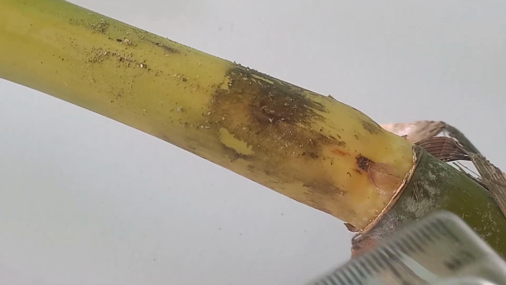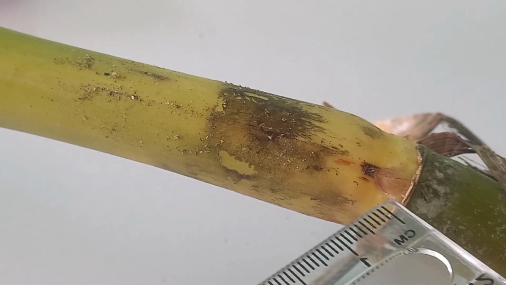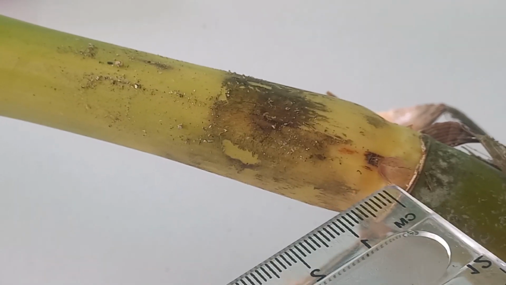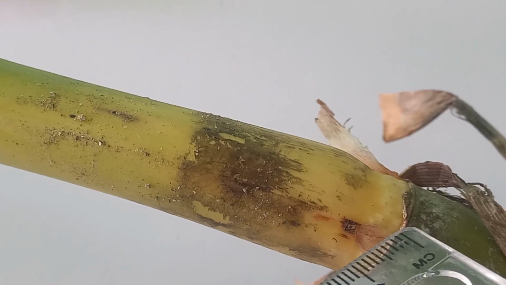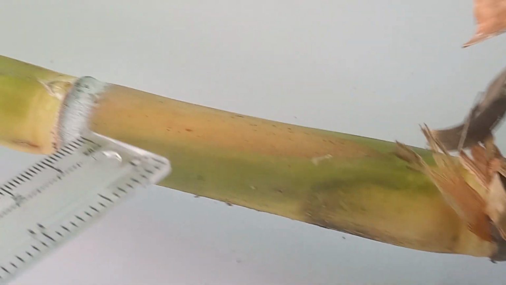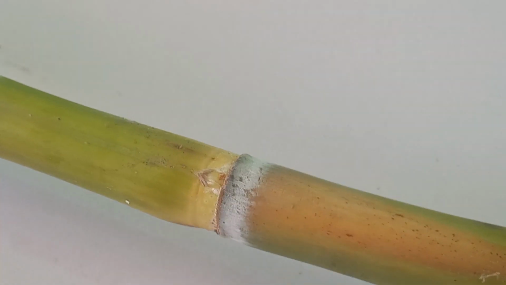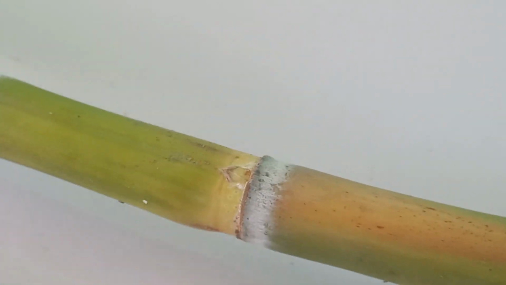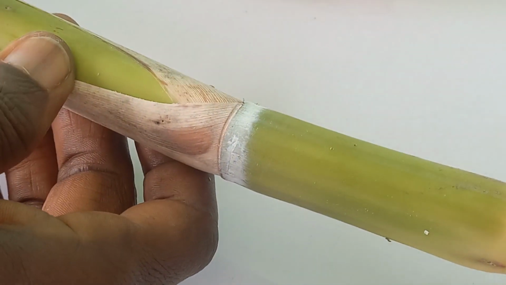So the axillary buds are also at the node. Here is an axillary bud of this sugarcane plant. Another axillary bud is alternate. We turn the stem. Here is another axillary bud. The axillary buds are also well kept, protected by leaf sheath.